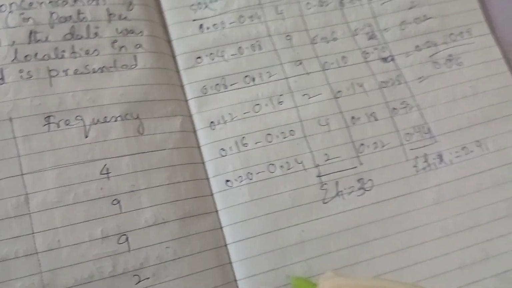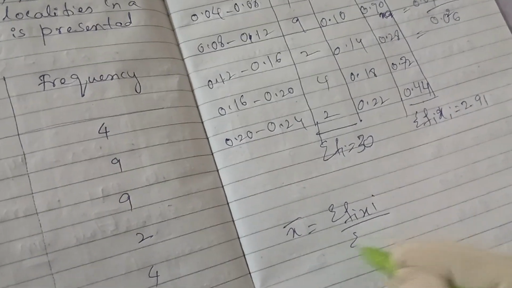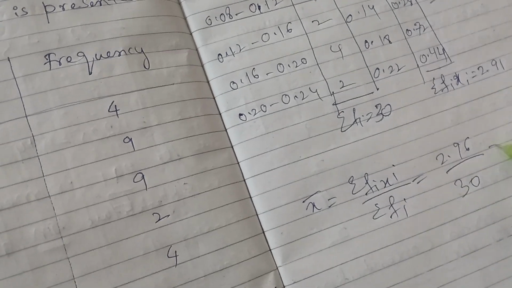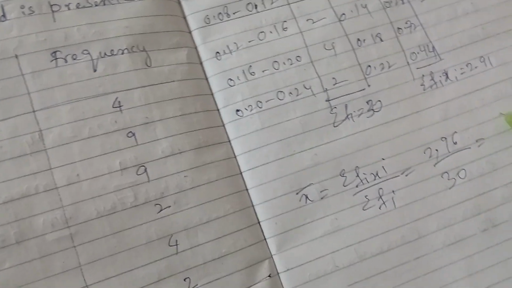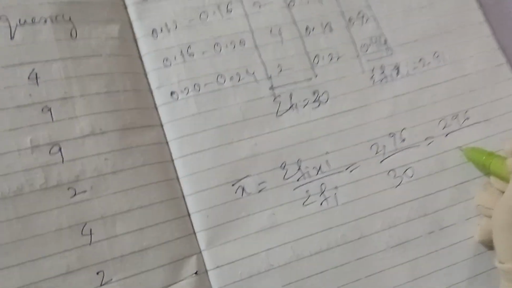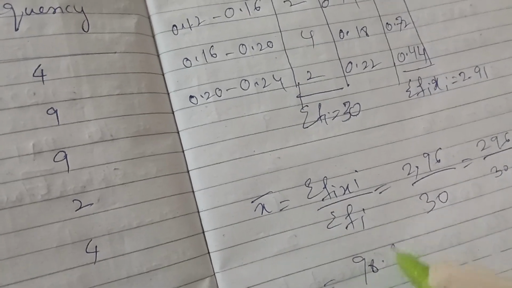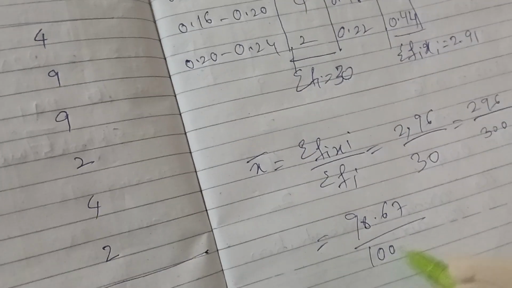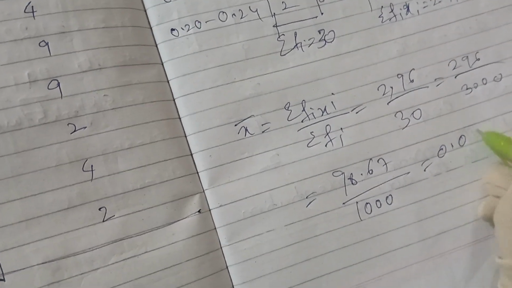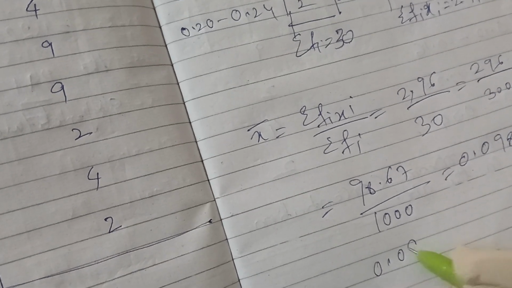Now we will write the direct method for the calculation of mean. Sigma Fi Xi divided by sigma Fi, that is 2.96 by 30. If we remove the decimal point, we can multiply by 100, that is 296 by 3000. We will get 98.67 divided by 1000. So when we divide it, we get 0.0986, which is equal to 0.099.